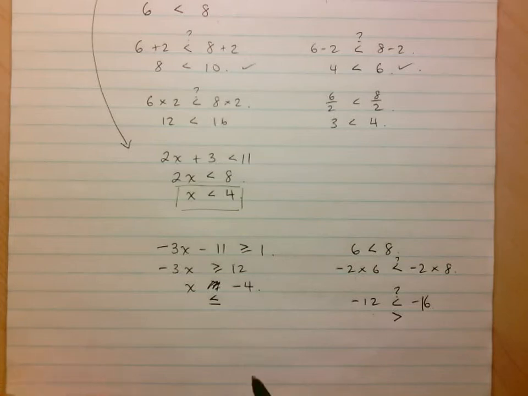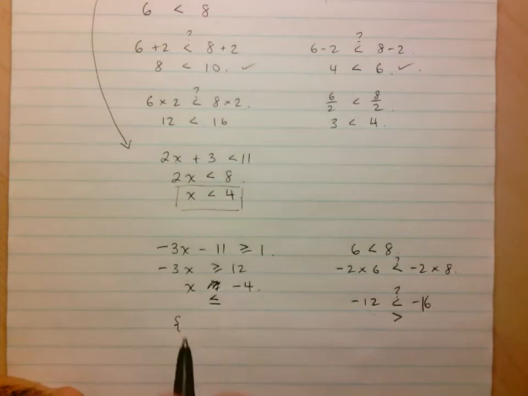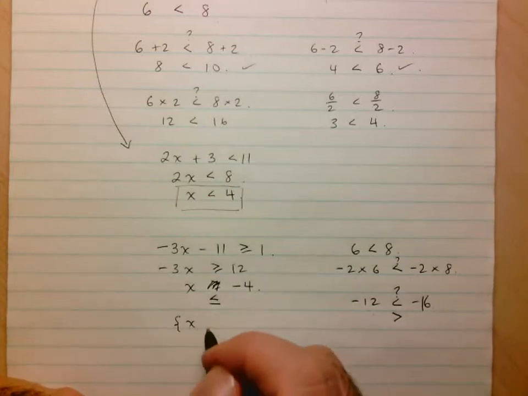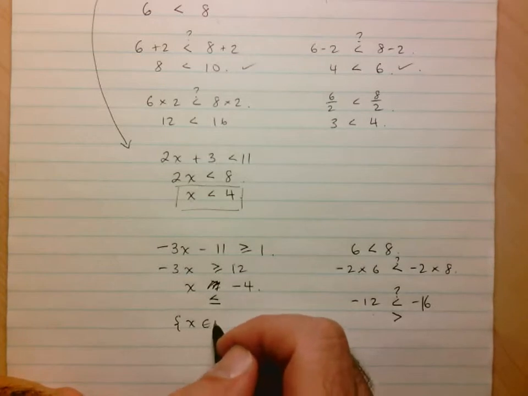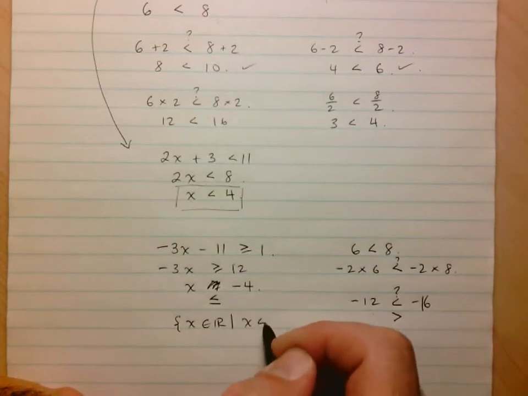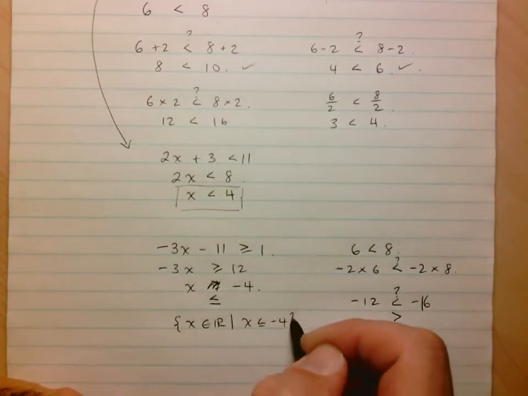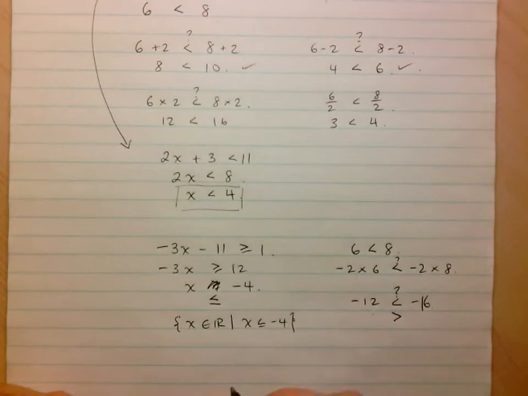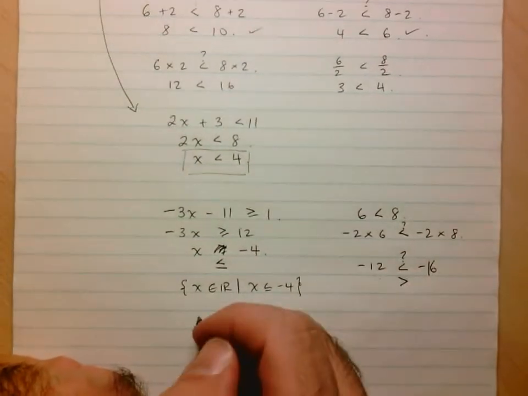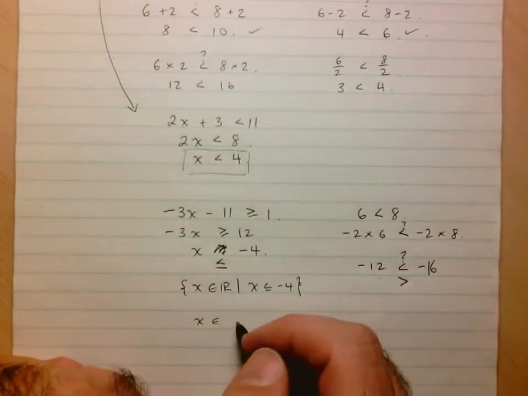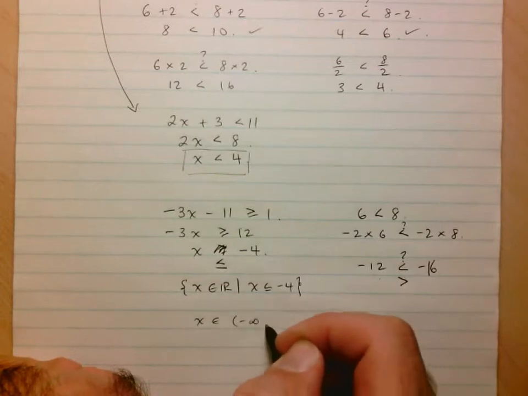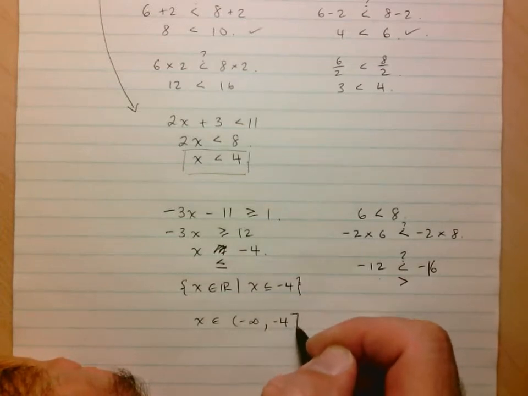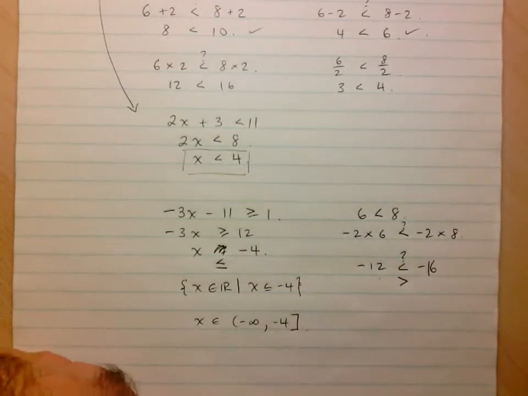One way we can represent the solution is using set notation. This would be represented by x, an element of R, such that x is less than or equal to negative 4. You can also use interval notation, so x is an element of the set that goes from negative infinity to negative 4, inclusive of negative 4.